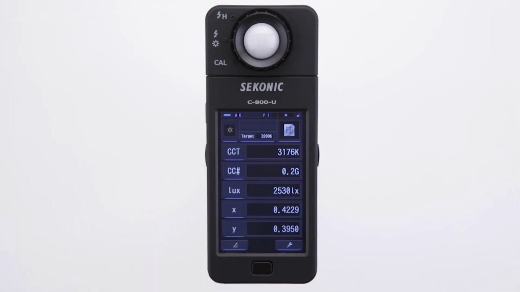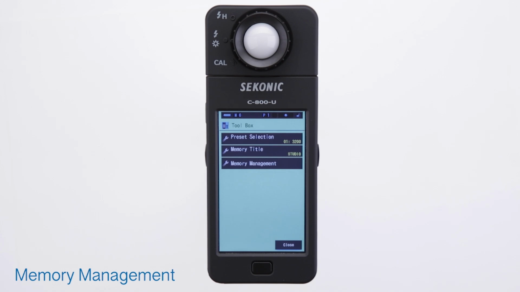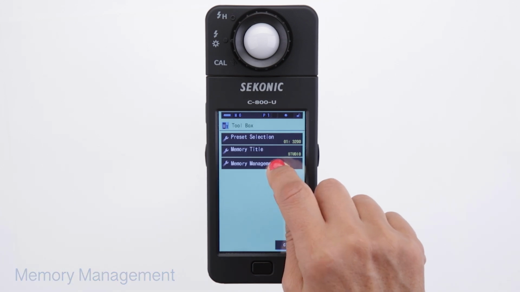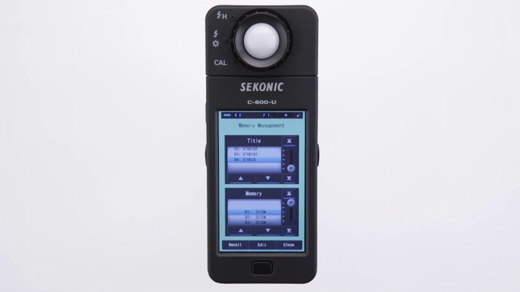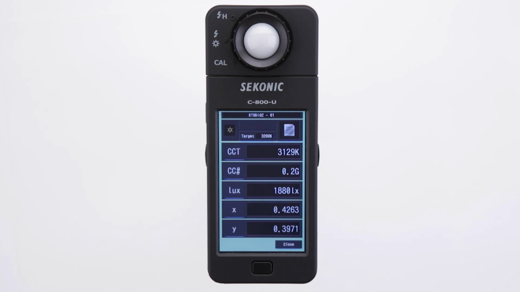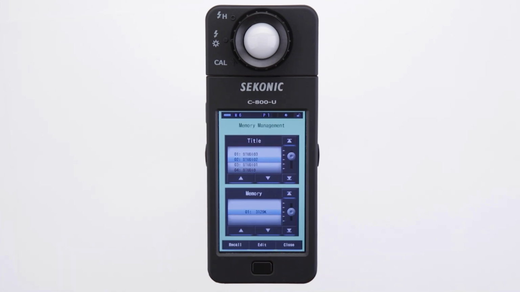The last selection in the toolbox is memory management. Here you can recall a memorized measurement by selecting the specific title and memory number using the blue background indicator as a selection guide. Once you have made your selection, tap the recall button to activate the memorized measurement. You can also rename or clear a memorized measurement by tapping the recall or edit button.